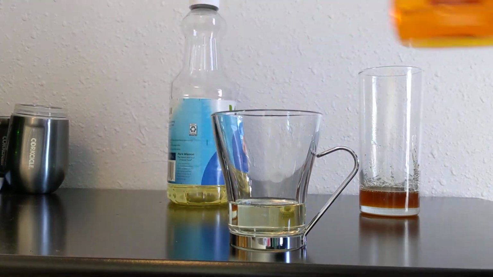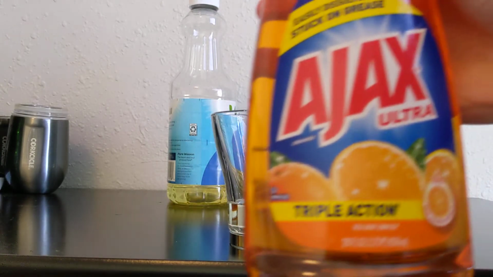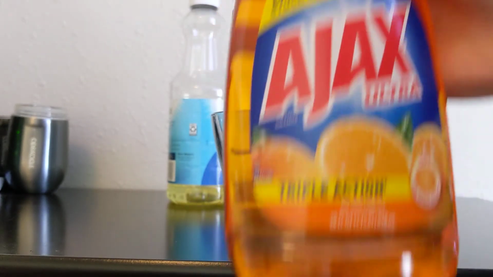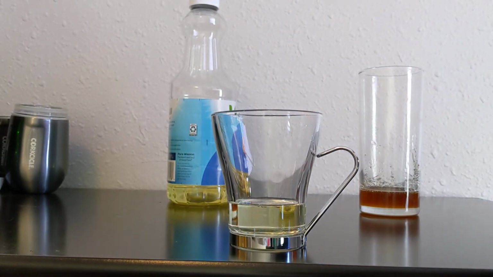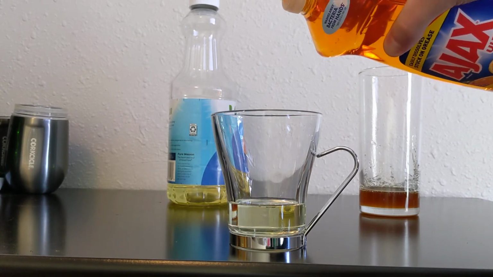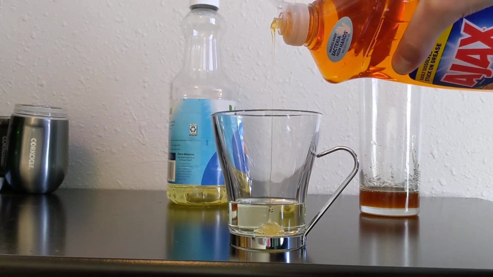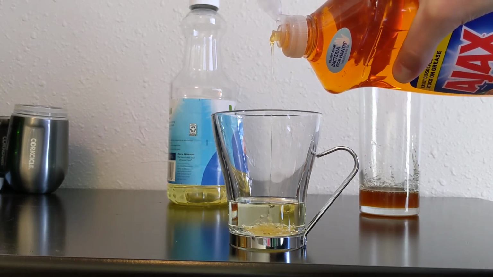So now let's go ahead and go with our soap. Here we have just normal everyday dish soap. And think right now, before we get started, do you think it's going to sit on top or is it going to go to the bottom? Let's find out. It's sinking down there.